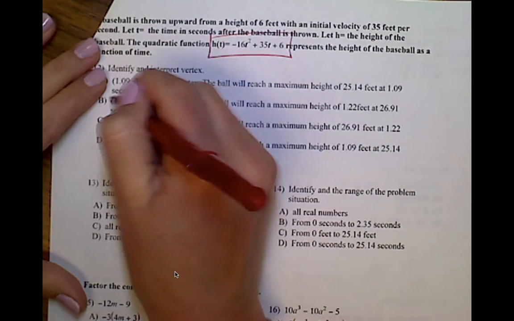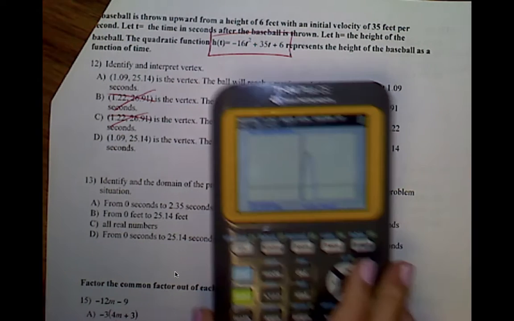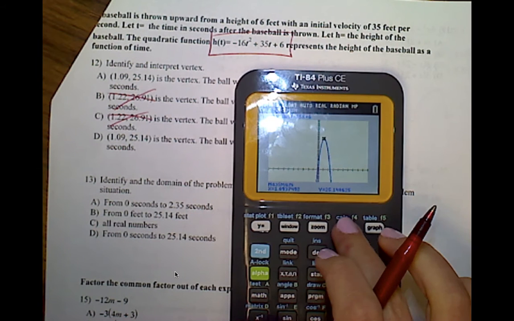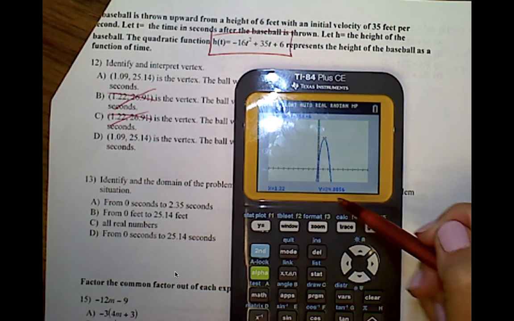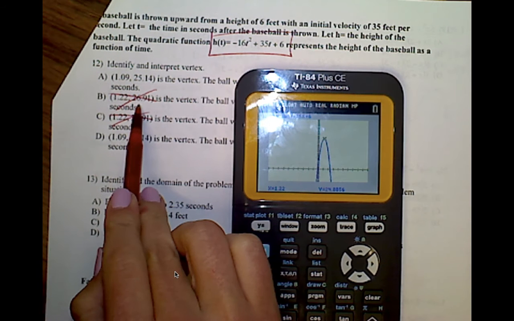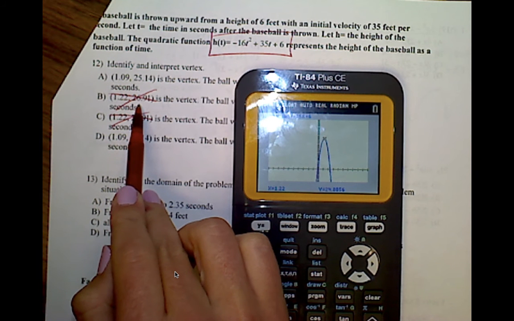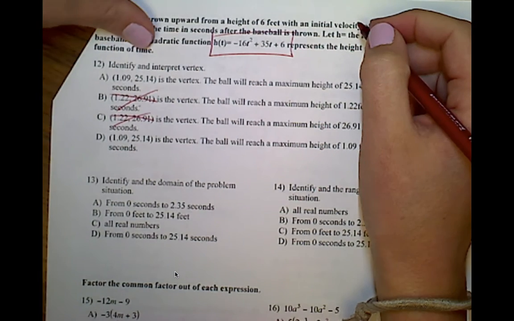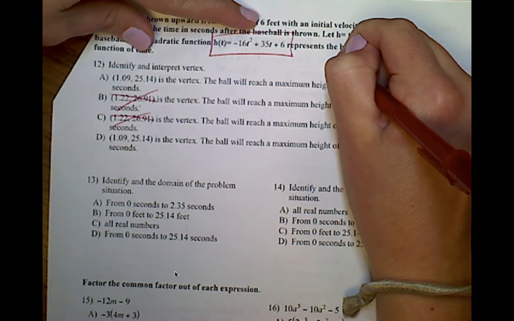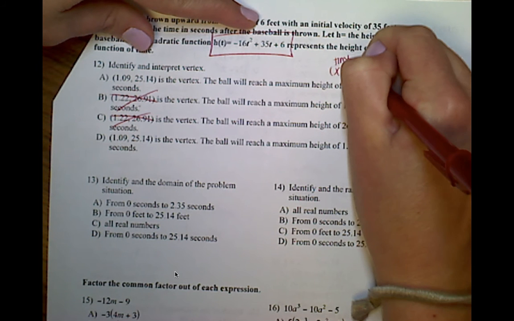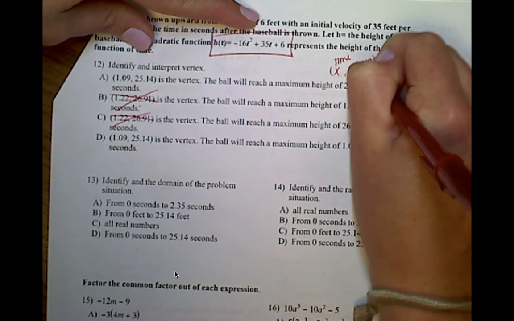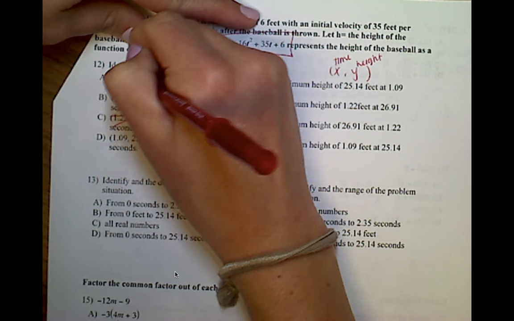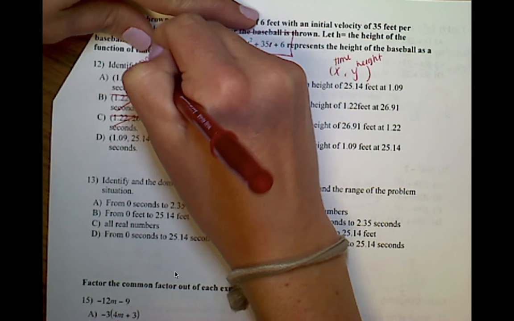So it's not going to be B, and it's not going to be C. Alright? If you were unsure, if you did trace, 1.22, 24 and 26 are nowhere near each other. Those are too far apart. So if you forgot the second calc button, you could still cancel out those by doing trace and typing in the X value. Now if you have your graphical organizer that was given to you at the beginning of the year, it says the X is the time or when, and the Y is the height or how high it gets. So in this case, this should be seconds and this should be feet.